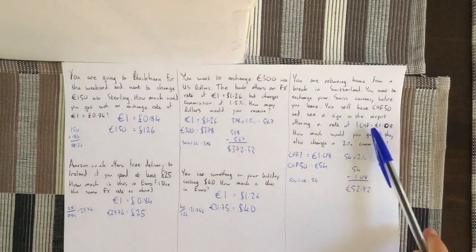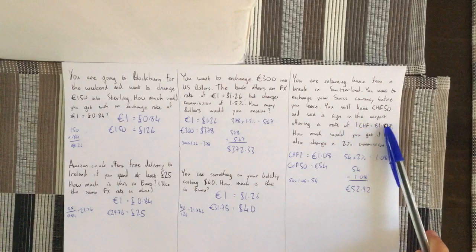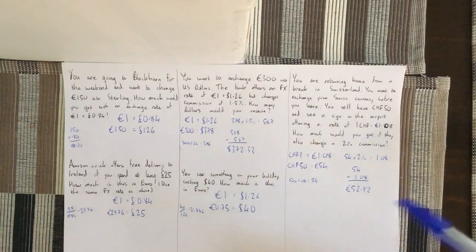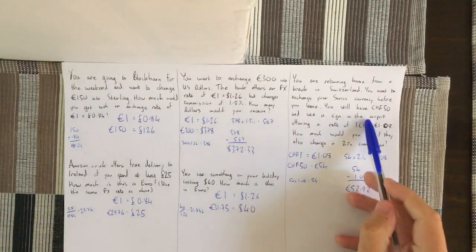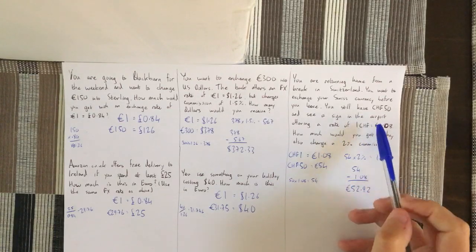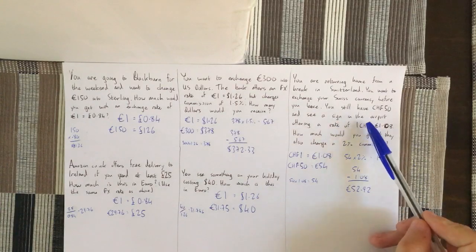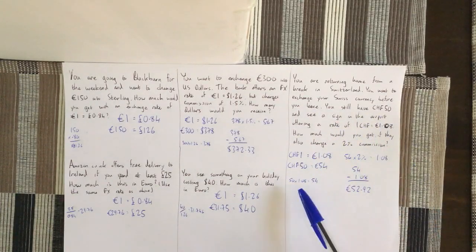Just be careful of an example like the one over here where my exchange rate wasn't given in terms of euro. I was in an airport in Switzerland, so they're not going to say €1 equals. They're going to show everything in terms of francs. So here the franc was my home currency, and to go into another currency, it was multiply.